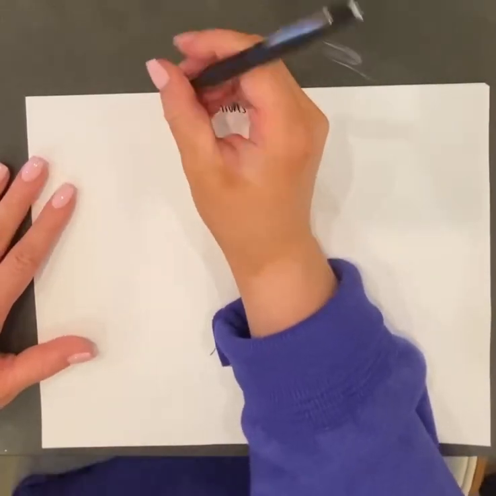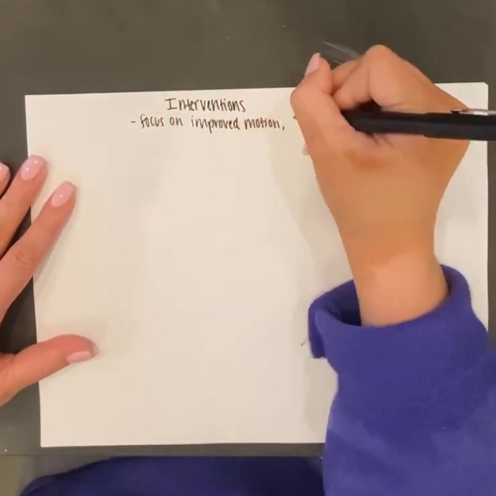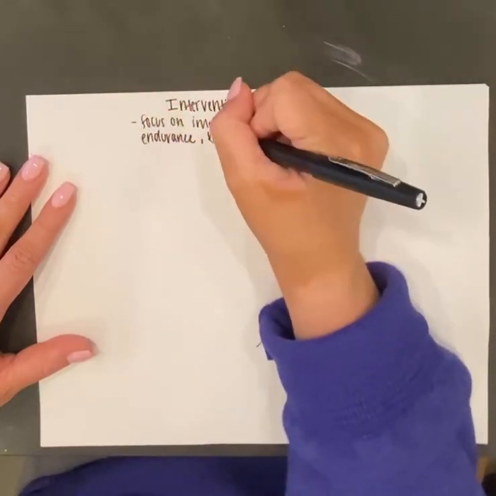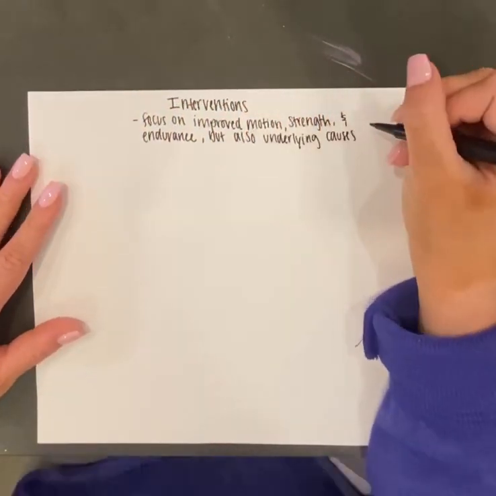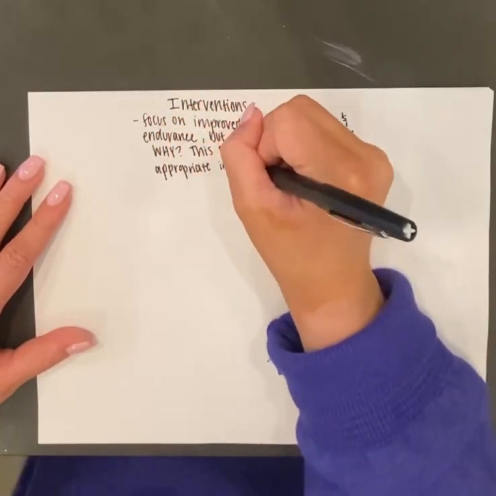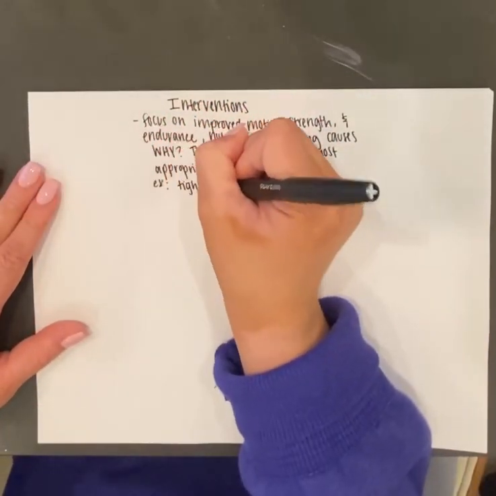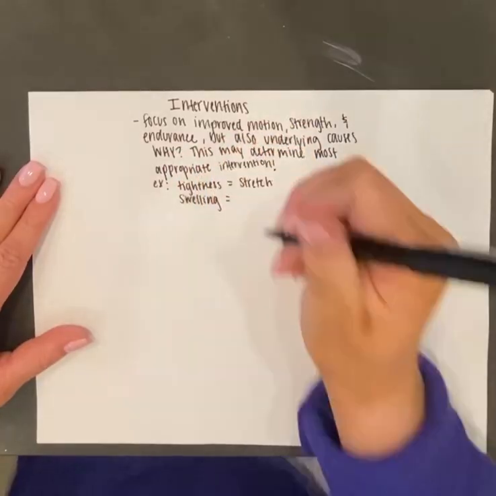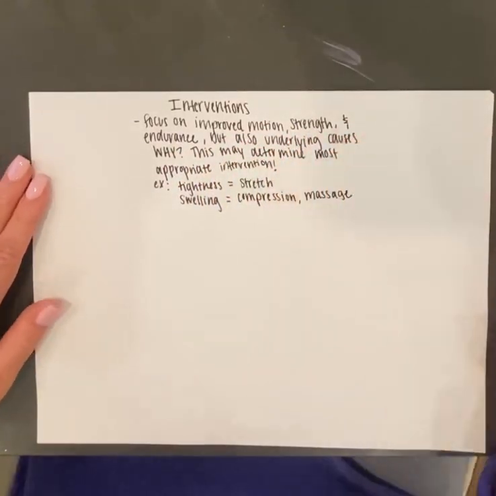Now, next we have our intervention. So focusing on improved motion, strength, and endurance, but also underlying causes. Why do we do this? This is a way that we can determine the most appropriate intervention for our clients. For example, tightness would be stretching, swelling, use compression, or massage.